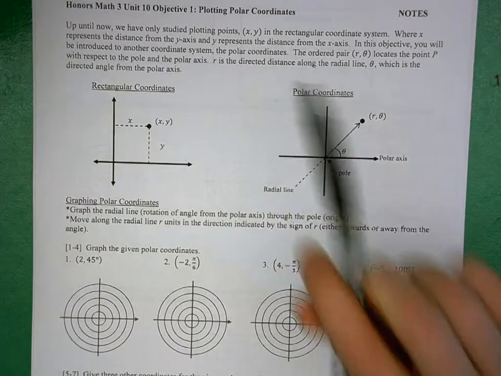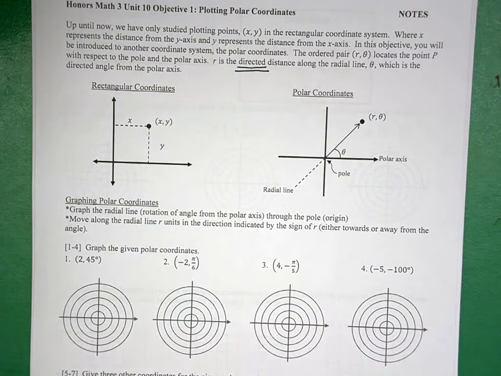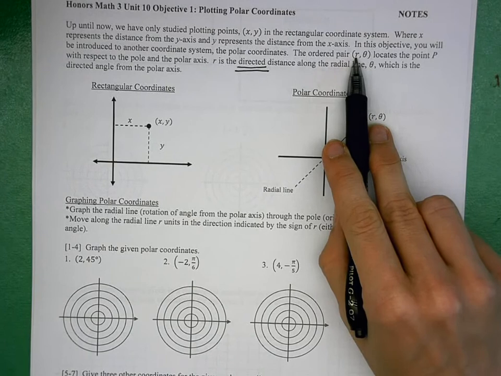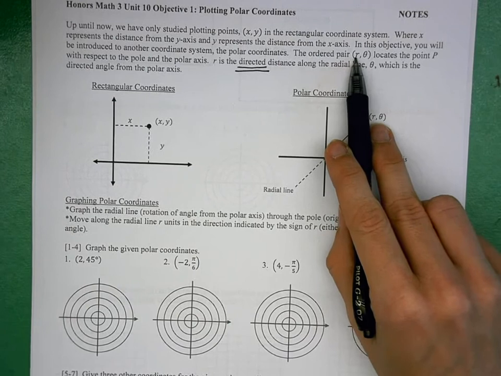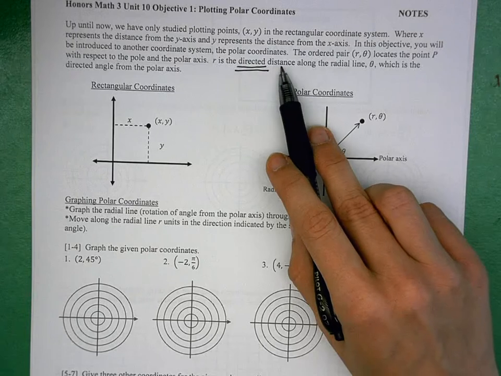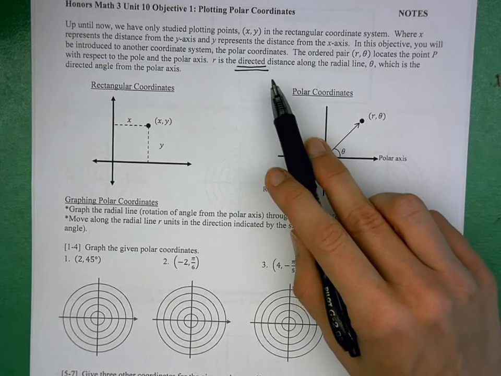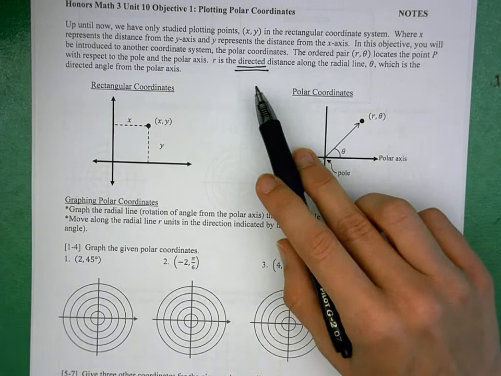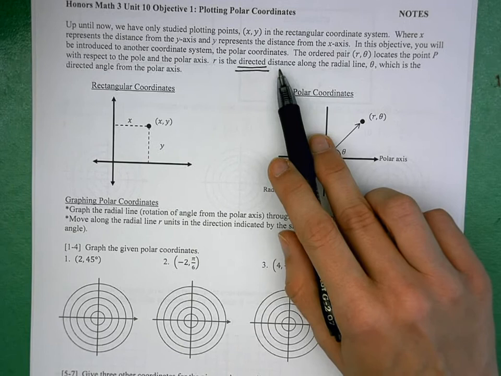R is the directed distance along the radial line. That's going to be pretty important here because you will see values for r, which always comes first in your polar coordinate. You'll see values of r that are positive and values of r that are negative, and whether it is positive or negative determines the direction that you will be moving. And then the value of r, so 2, 3, 5, whatever it happens to be, tells you how far to move in that direction. So again, your sign out front tells you the direction you will be moving, and I'll model this in a bit. And the numeric value will show you the distance you move.